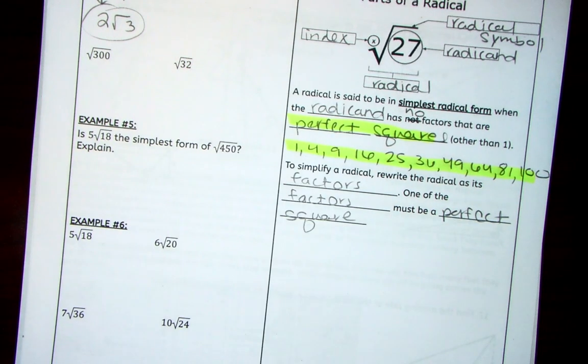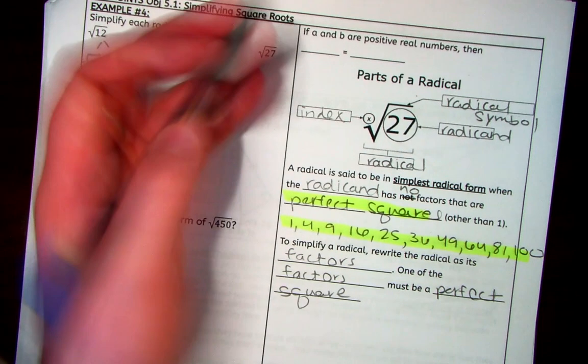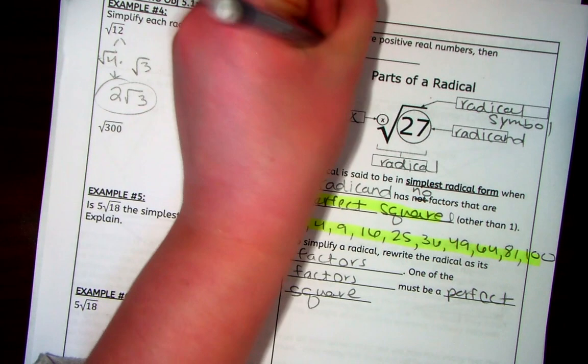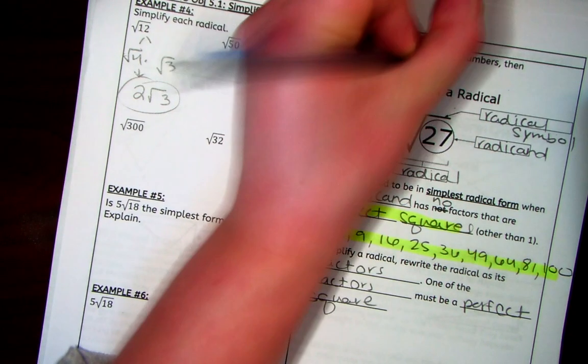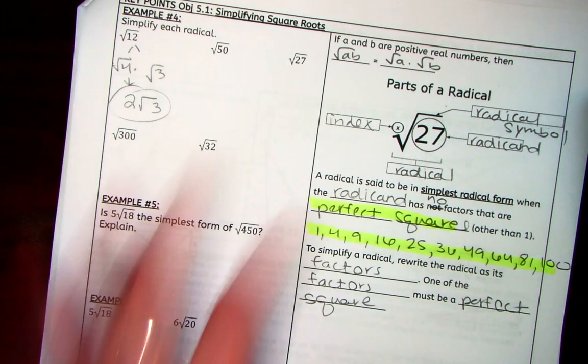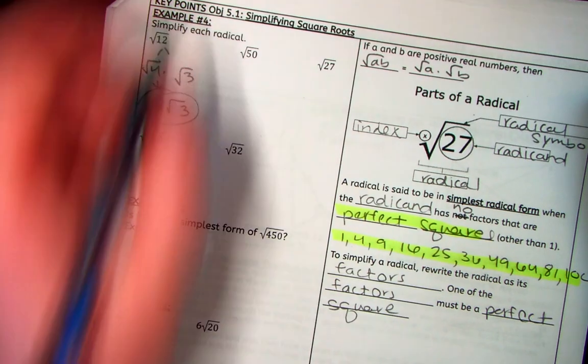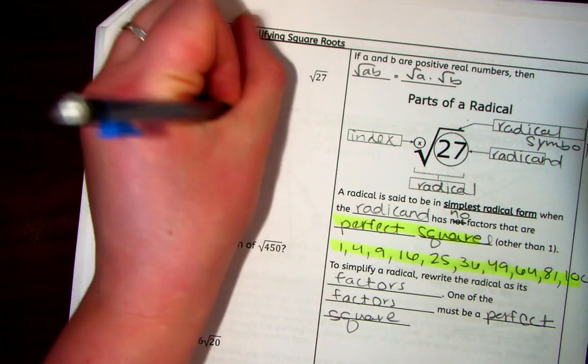Okay? And so, yeah, the thing to know here is like, we can take a radical, a product under a radical, and split it into its factors. Okay? So I'll do a few more. I'm not going to do all of these. It's a lot. I'm just going to do a few more, right? So for example, the square root of 50, I'm going to rewrite it as its factors, but I'm going to make sure one of my factors is a perfect square.